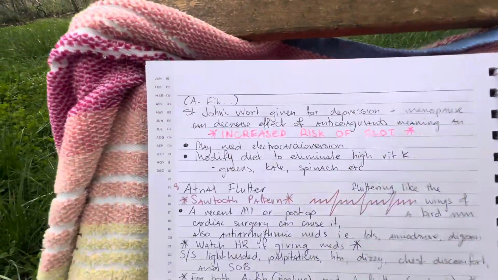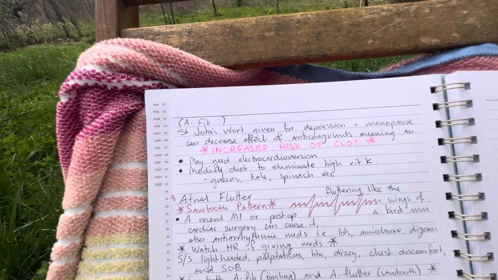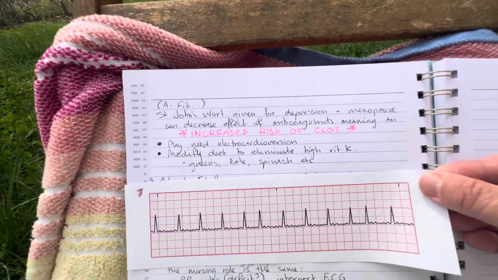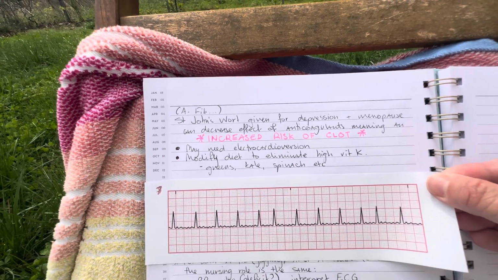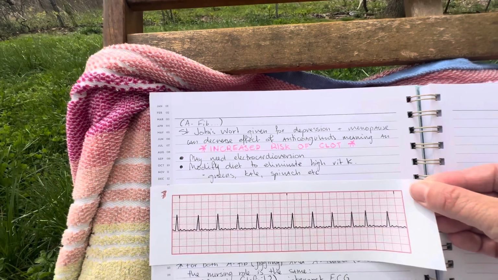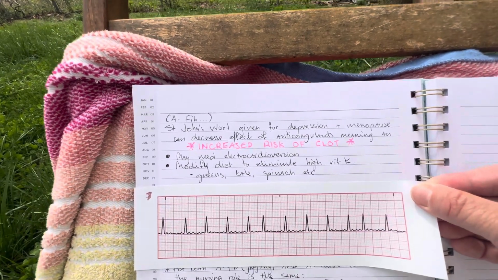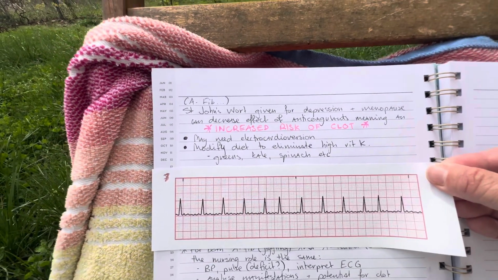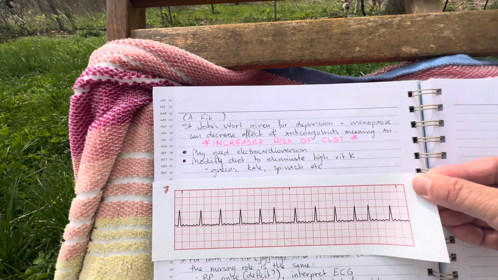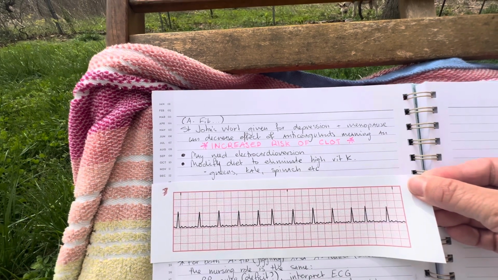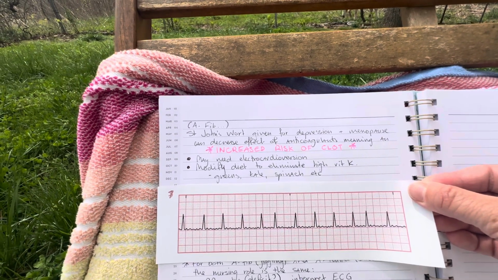So more on AFib. St. John's wort, given for depression and menopause, can decrease the effect of anticoagulants, meaning increased risk of clotting. They may need an electrocardioversion. Modify diet to eliminate high vitamin K, which is greens, kale, and spinach.